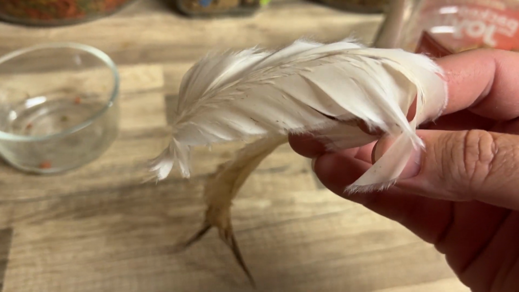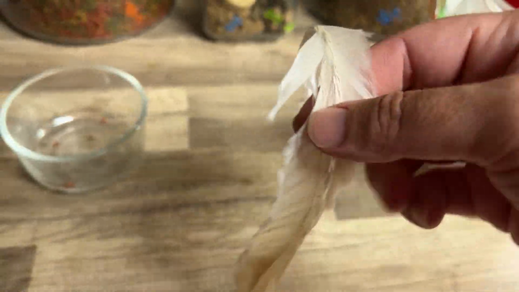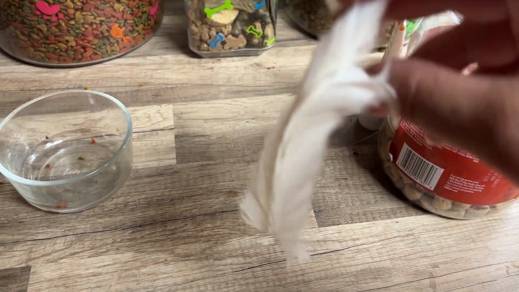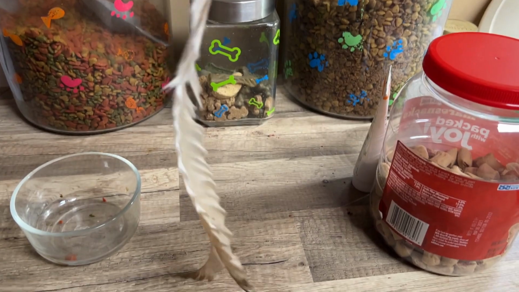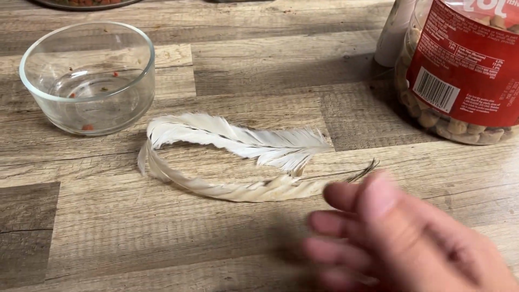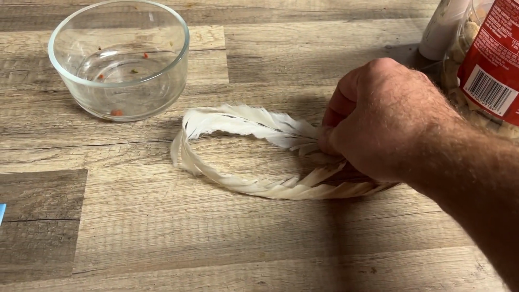That fluffy mop goose. But that's a feather off one of them. Just kind of flimsy and floppy. That's why they hang the way they do. So I thought you'd enjoy looking at a feather off one of them.